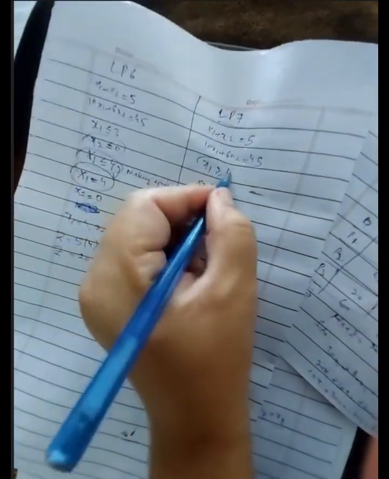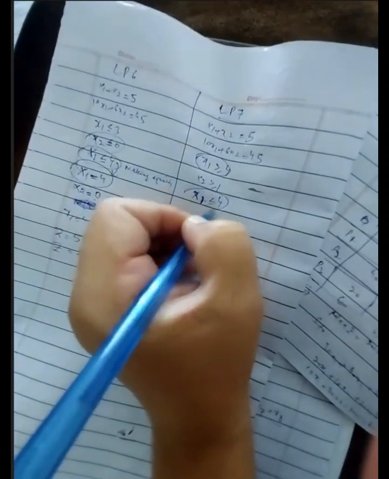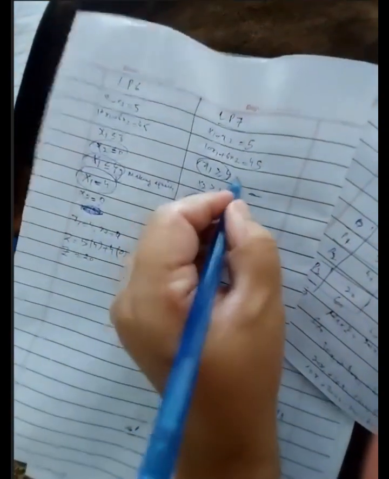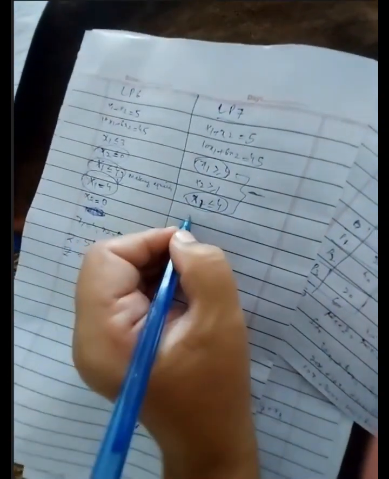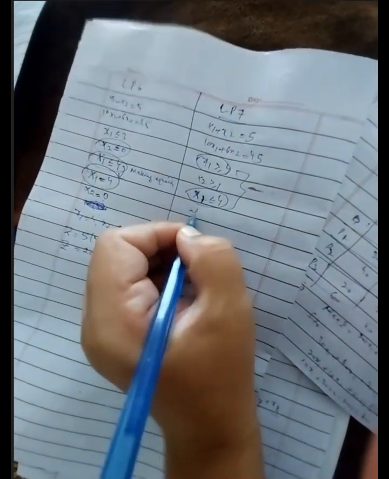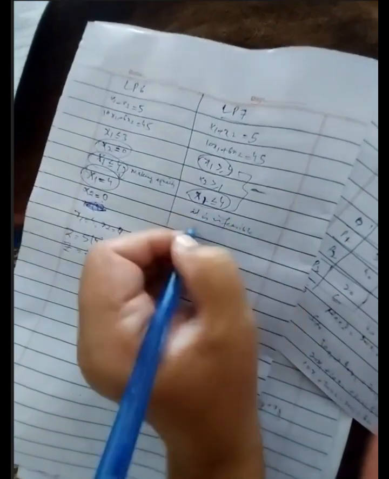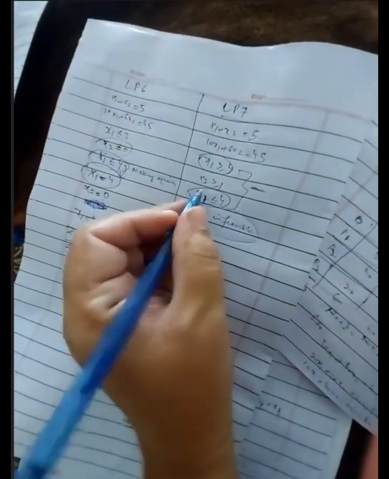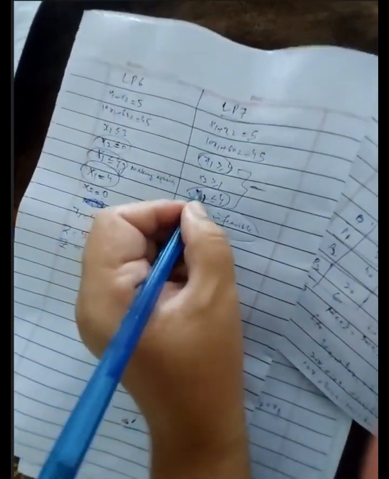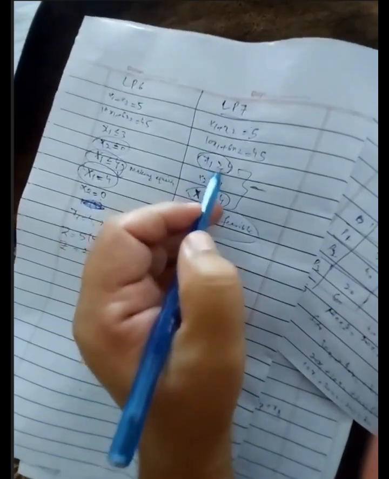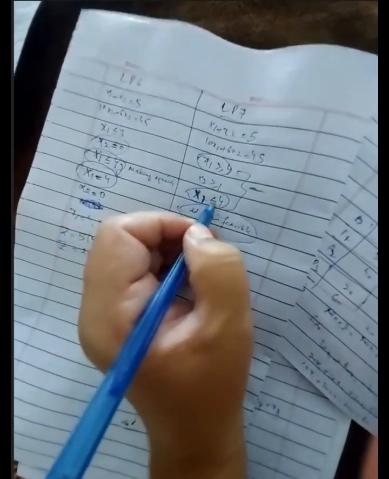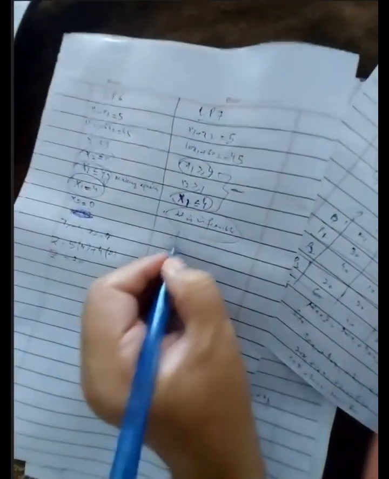Now we see that we have x1 greater than or equal to 4, and here x1 less than or equal to 4. Both of these contradict, so it will not give us a feasible solution because the constraints are contradicting each other. So we are not getting any feasible solution.